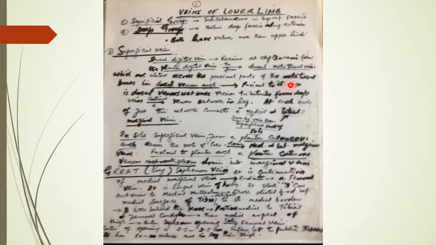Proximal to it, the dorsal venous network receives tributaries from the deep veins, and continues with the venous network in the leg. At each side of the foot, this network connects with or forms the medial and lateral marginal veins.